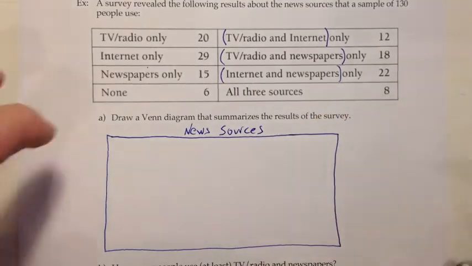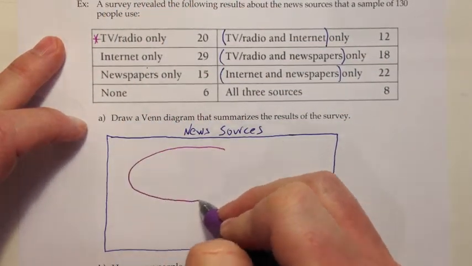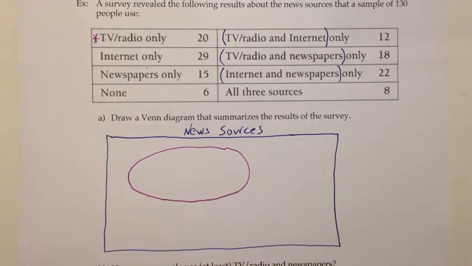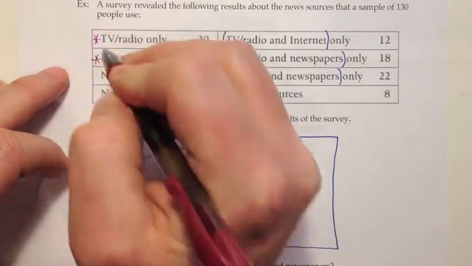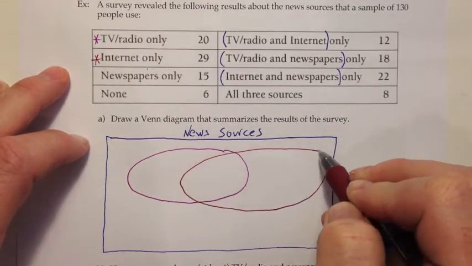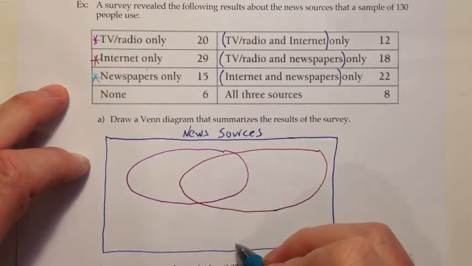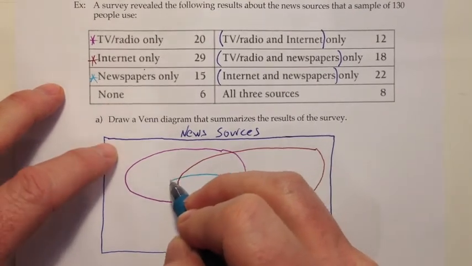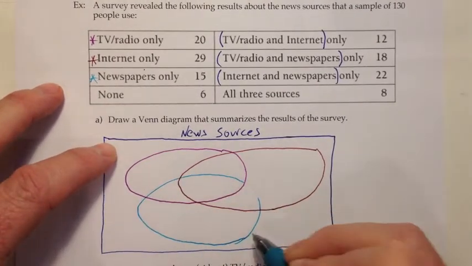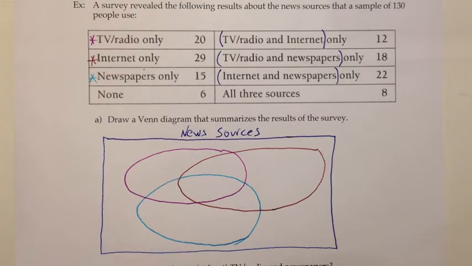And we have 3 options. I'll go ahead and try and do those with different colors. So for the TV, radio, I'll go ahead and use this purple. And then for the internet, I'll use this slightly different maroon color. And then I'll bring in the teal for newspapers only. And we've got all 3 of them there with different overlaps showing. Did I do perfect circles? No, I was just trying to make them big so I have a little bit of room to write.